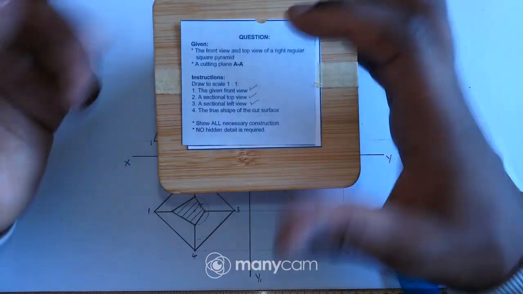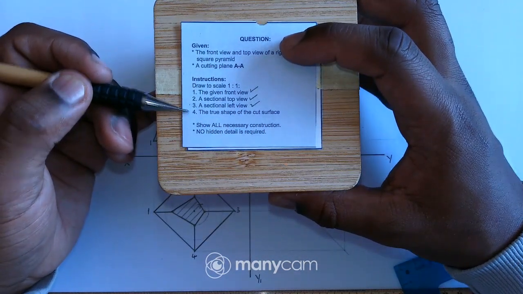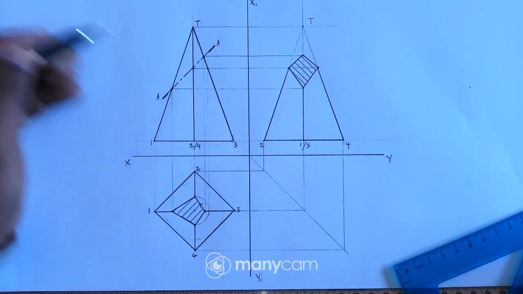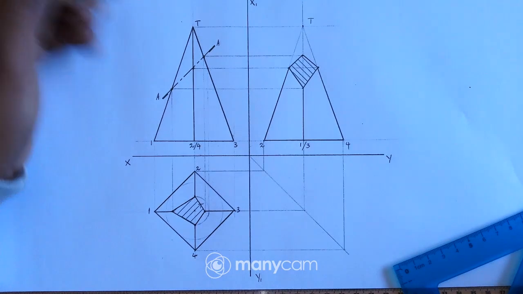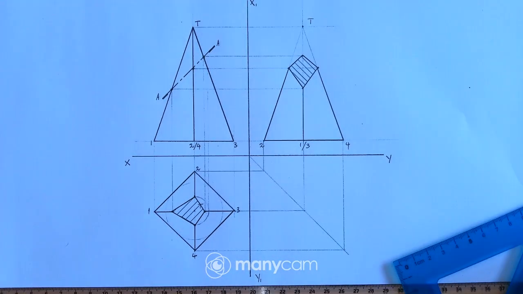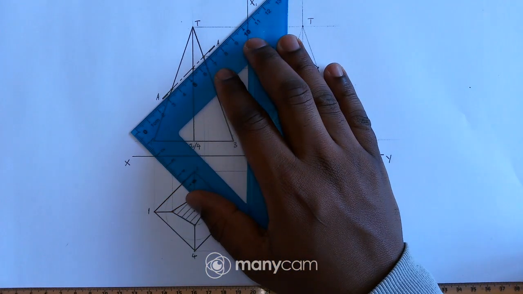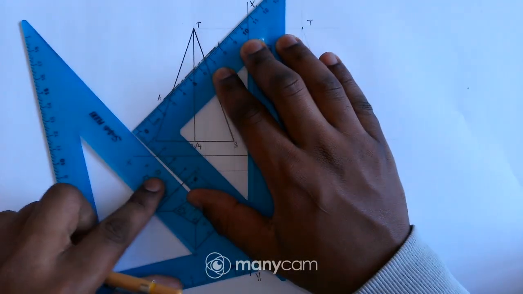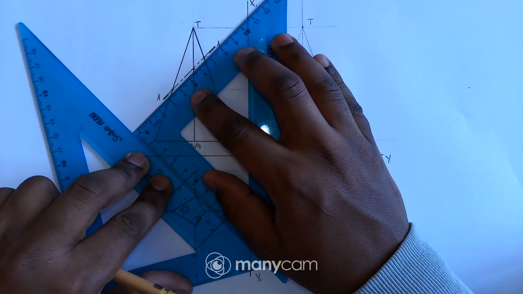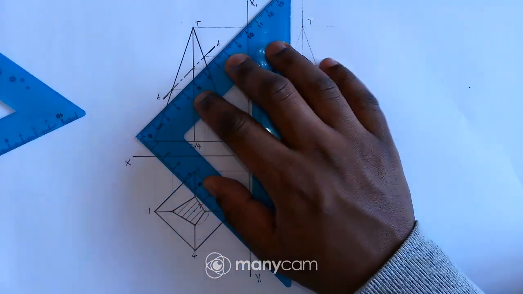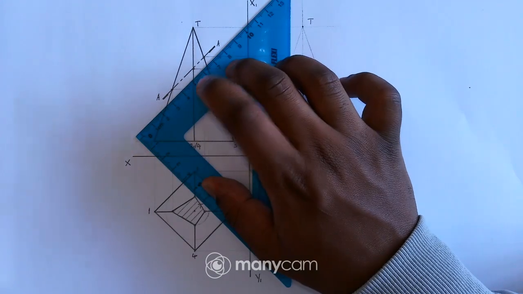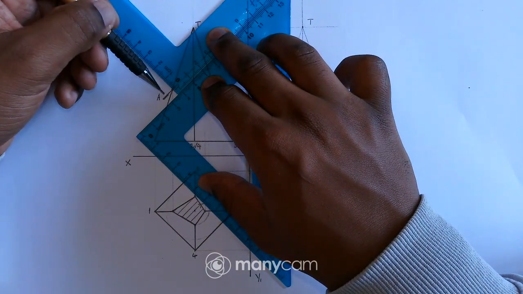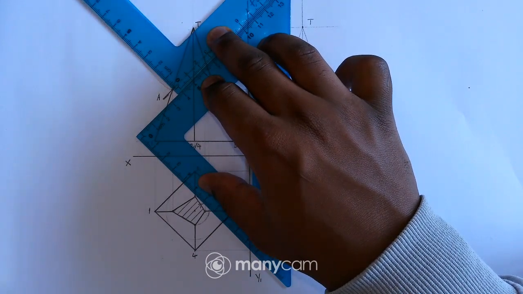Okay, so now I'll have to draw the true shape of the cut surface. So obviously I'll go back to our cutting plane. That means I'll have to project these points up from the cutting plane. So I can just put my set square on that line like that. Then I'll just have to slide this down a little bit. Okay, and then obviously I hold this set square in place like that, and then I'll just move this one. So I'll project the point there up.